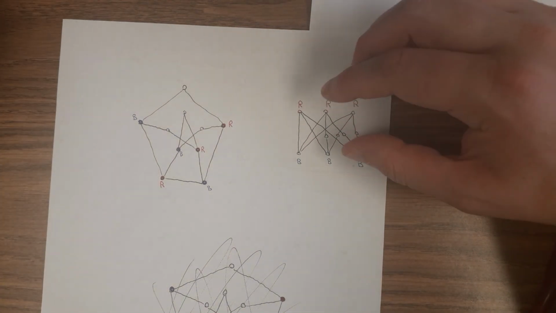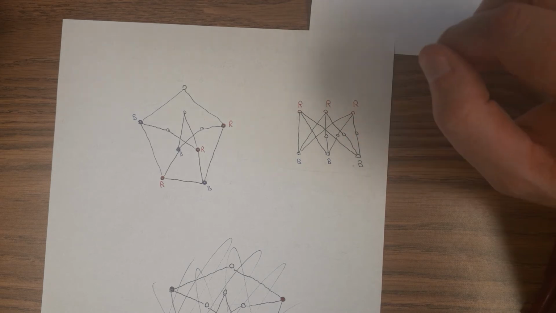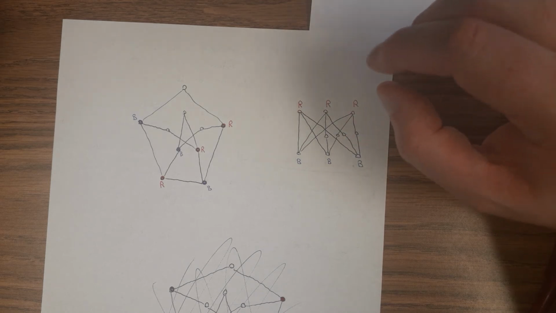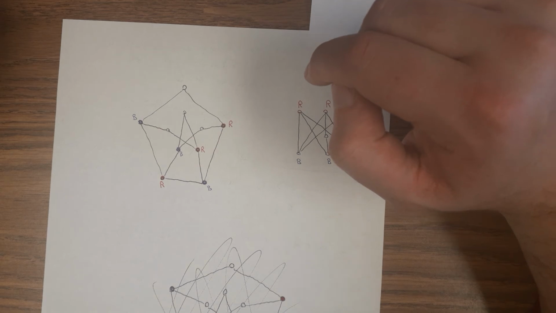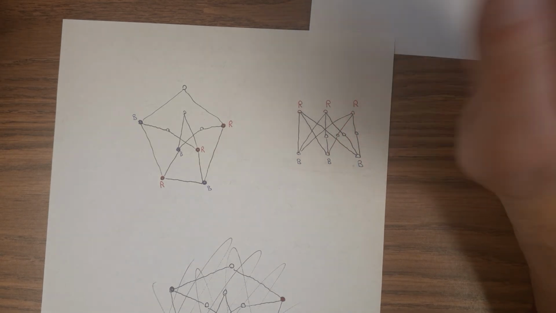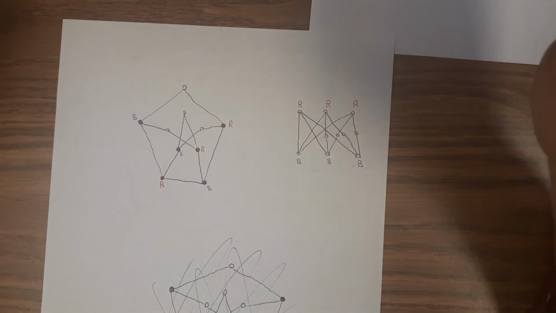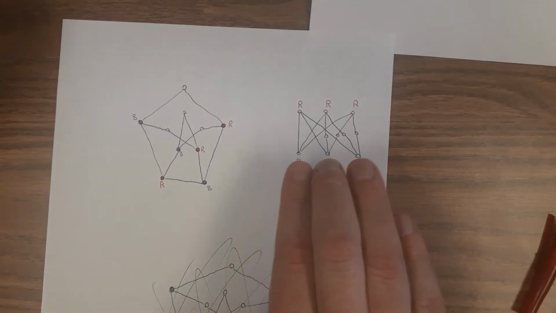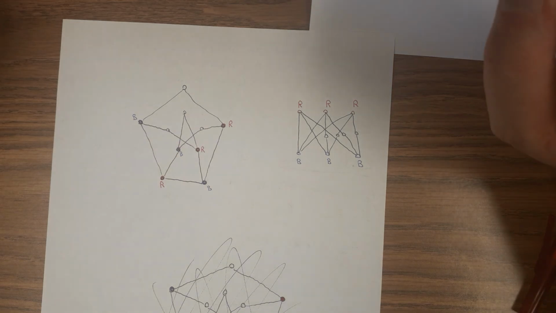But of course, you can draw a graph however you want. And so we have to be a bit creative in how we look for a subdivision of K3 in this graph. But that's the purpose of the color codes. So that's what red and blue represents.